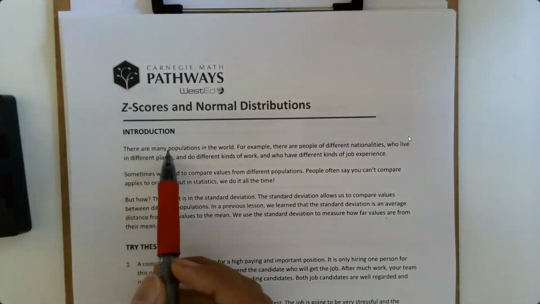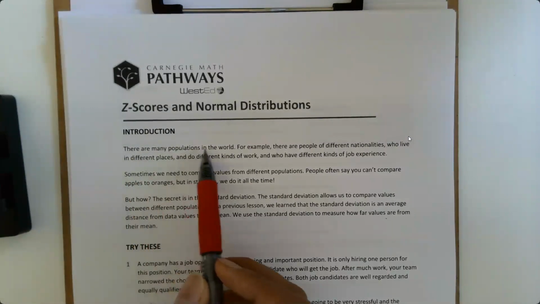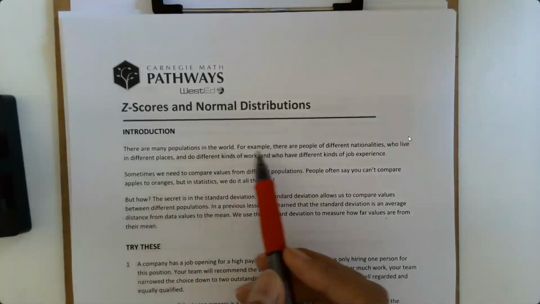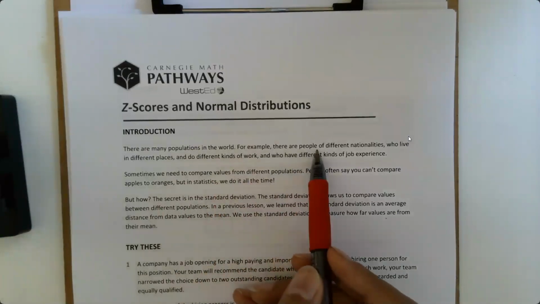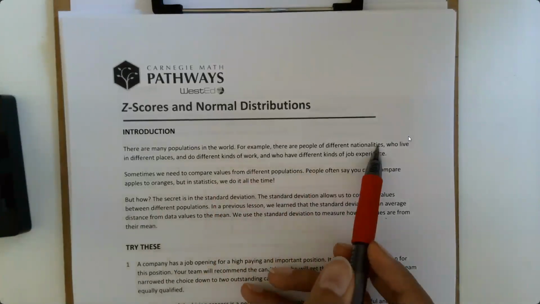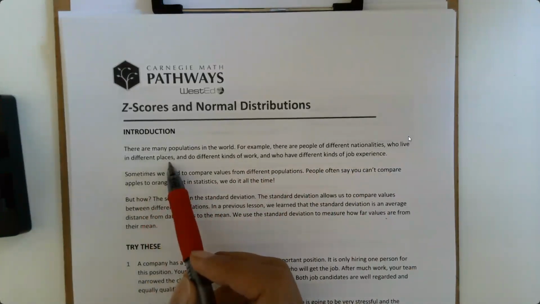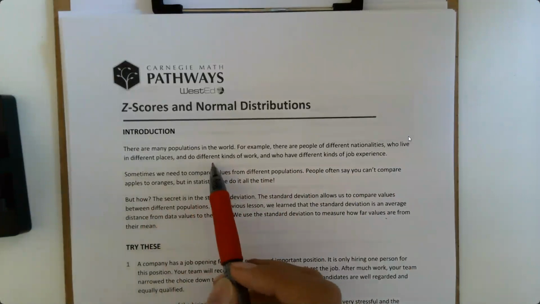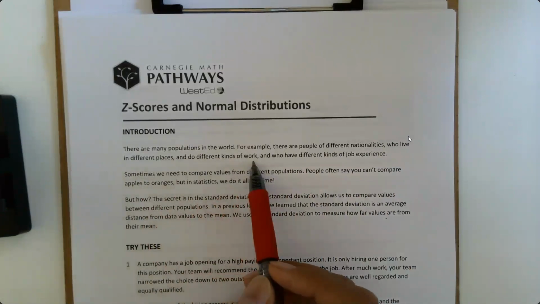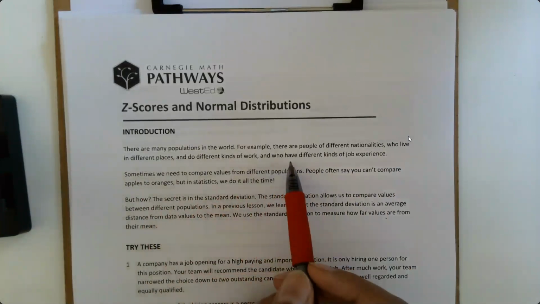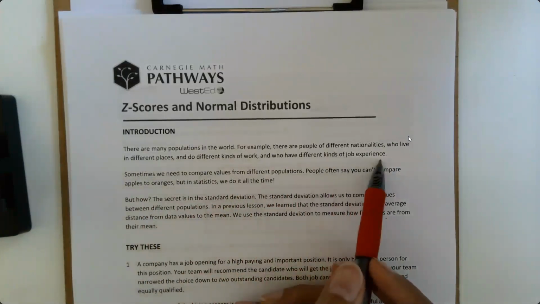There are many populations in the world. For example, there are people of different nationalities who live in different places, do different kinds of work, and have different kinds of job experience.